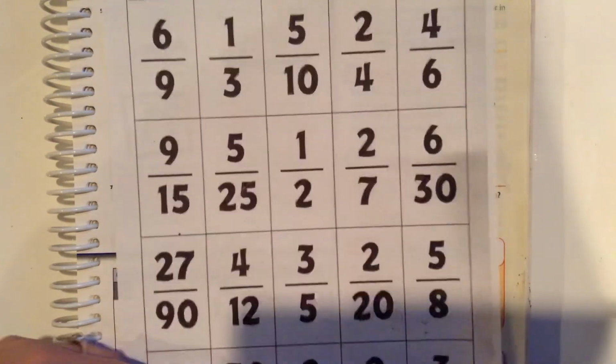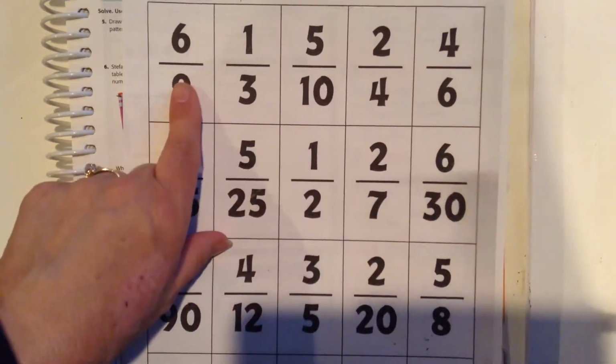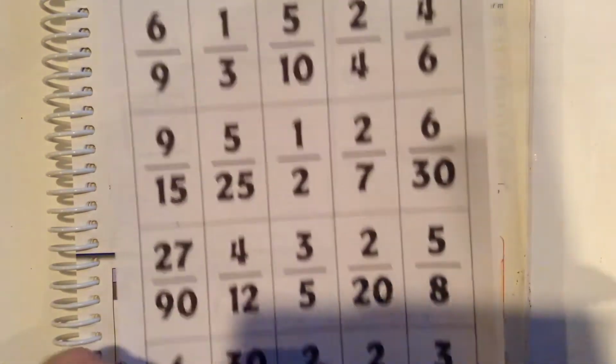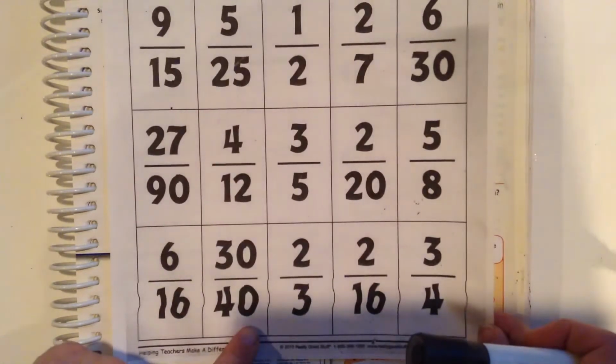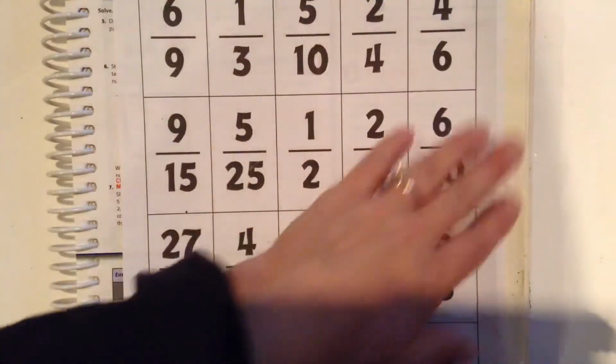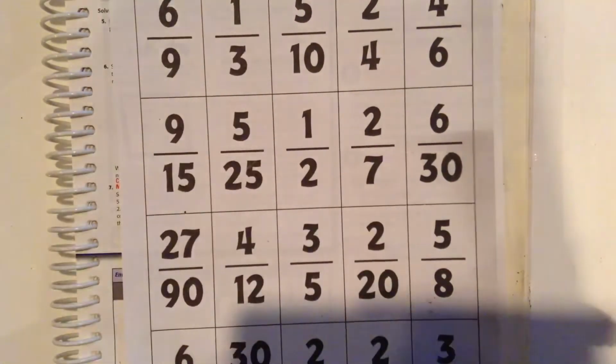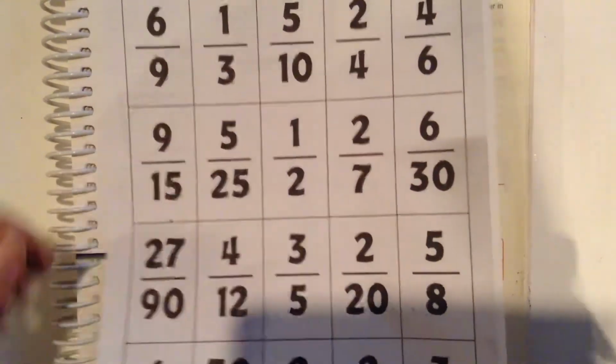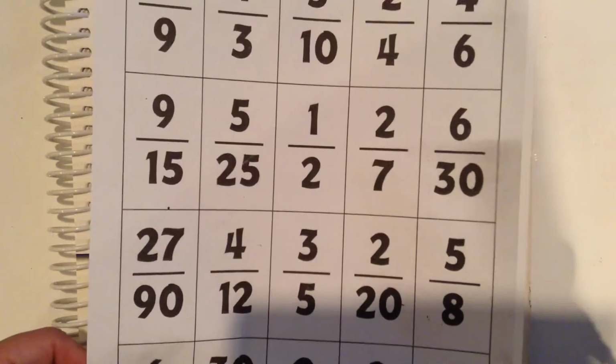The other thing you could do is put the answers on the back, and then just kind of check your work to simplify fractions. Or if you want, you can simplify them all and then send it to me, and I can check your work. But this is optional if you want to play the game. So I'll just have that on there for you if you would like to.